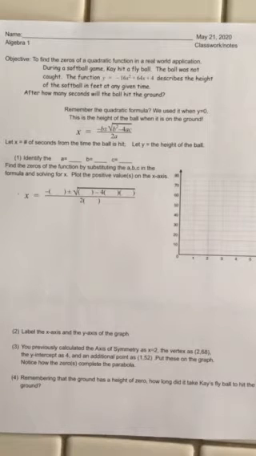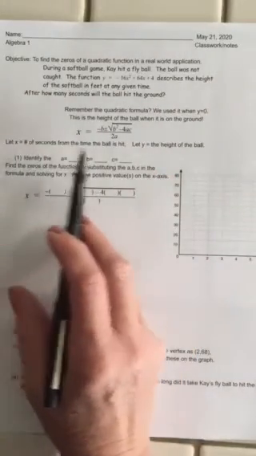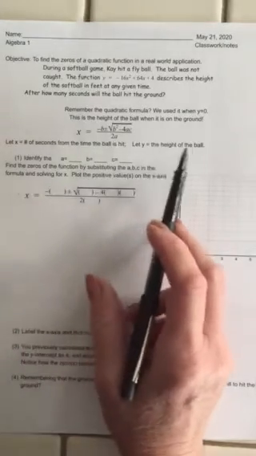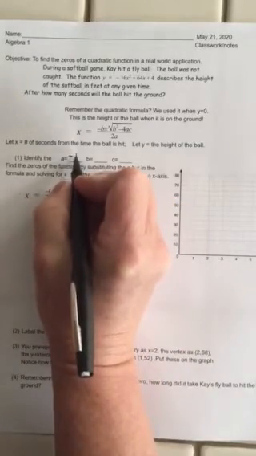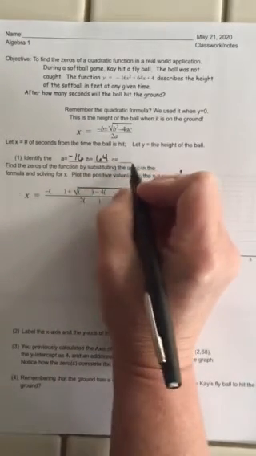So let's go back to K hitting the fly ball. How many seconds will it take for the ball to hit the ground? Because that's when the height of the ball is at 0, is when it's on the ground. So we're going to just reuse the information from yesterday where x is the number of seconds it takes from the time the ball is hit, and y is the height of the ball. So we're going to find our a, b, and c. Our a is still negative 16, the b is 64, and the c is 4.